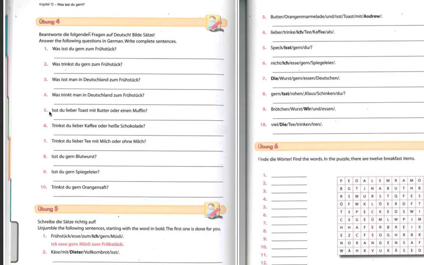Okay. Number 5. Isst du lieber? Do you prefer toast with butter or a muffin? Ich esse lieber, I prefer toast with muffin. Ich esse nicht lieber Toast with butter. Okay.